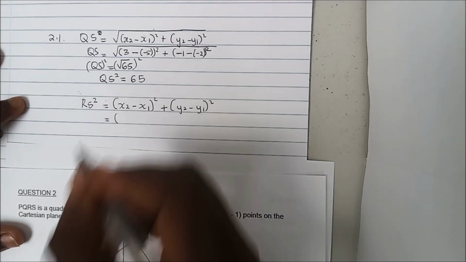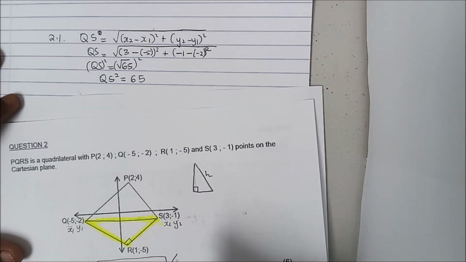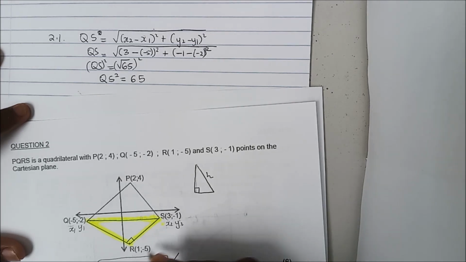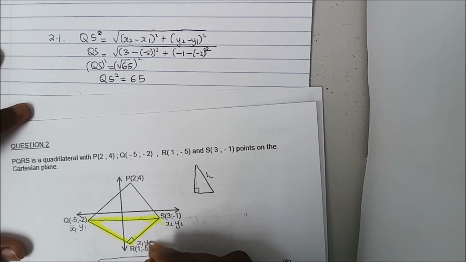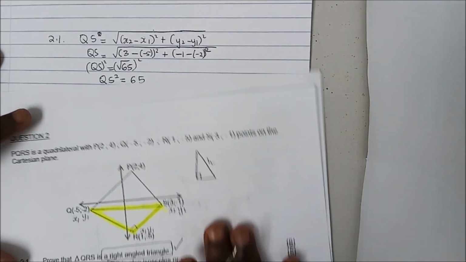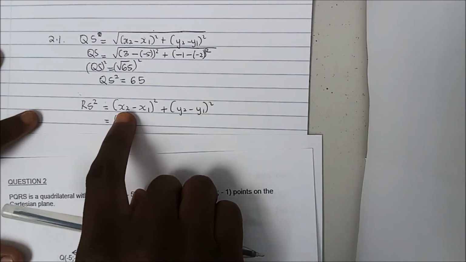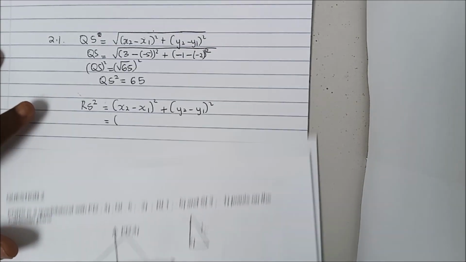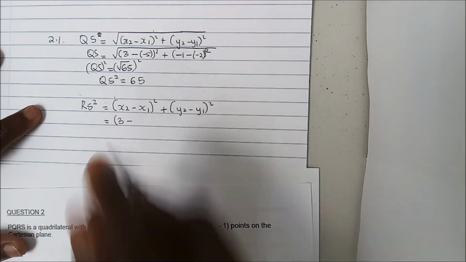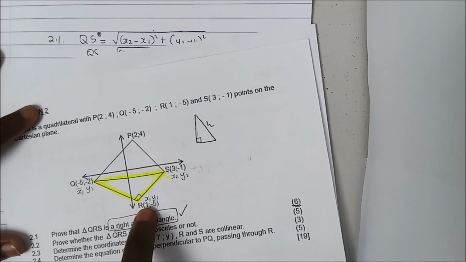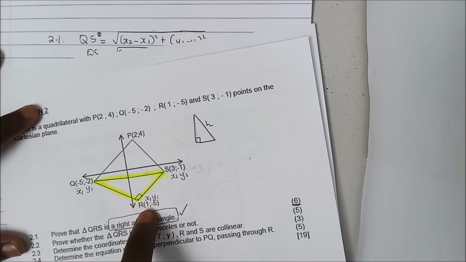So now let's make substitutions. We have RS, so since we have x2, y2, this can be x1, y1. What is our x2? Going to the sketch, our x2 is 3. So we will have 3 minus, and then what is our x1? Going to the sketch, x1 is 1 because we named x1 there.